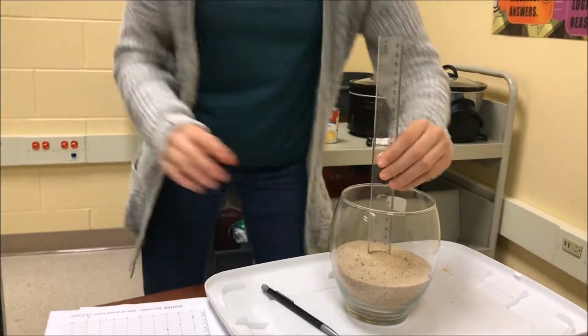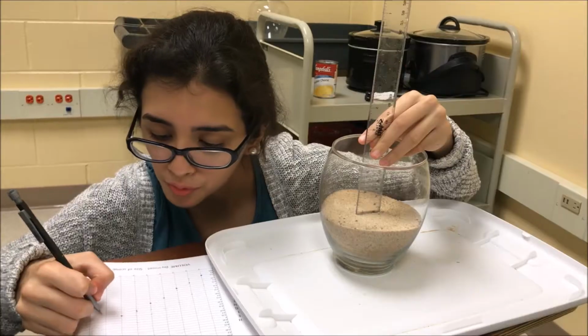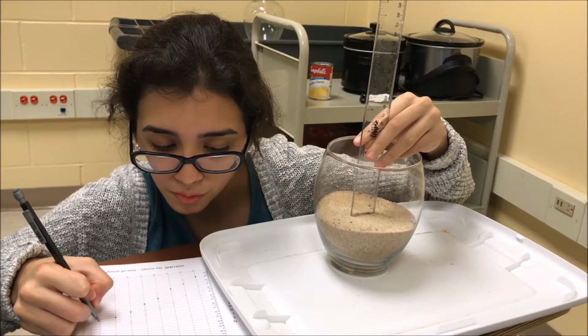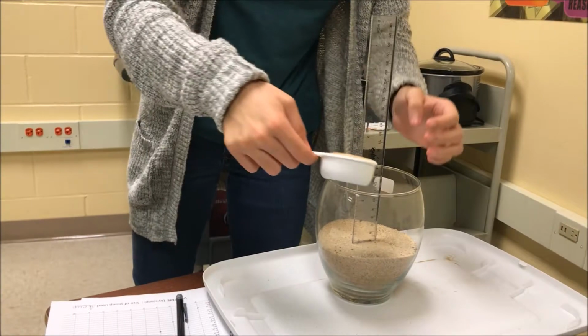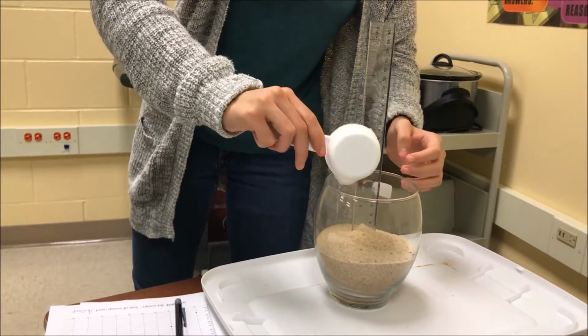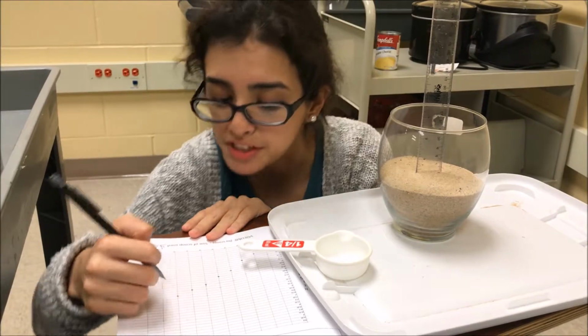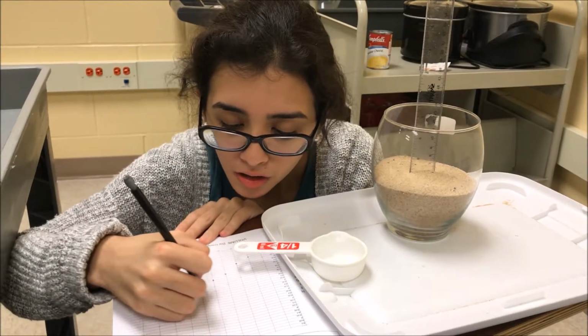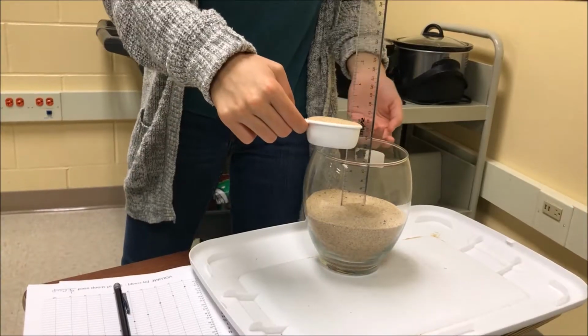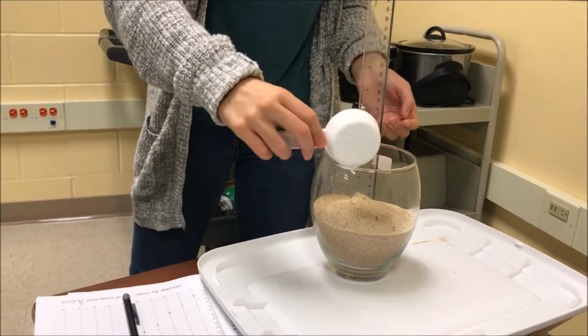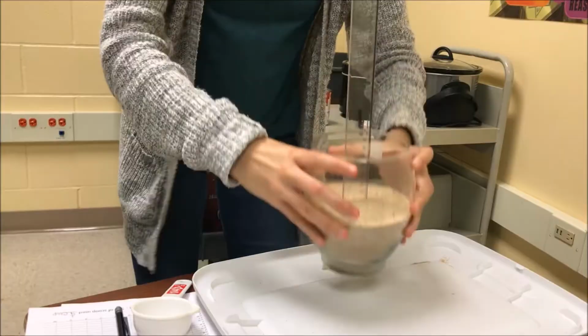4 scoops later, we're now on scoop 8. Scoop 8 measured 5.25. Now it's scoop 9. Scoop 9 measured 5.75. Then scoop 10, the last and final scoop, measured 6.25. We realized throughout these observations that there was a pattern between 0.75 and then 0.5.